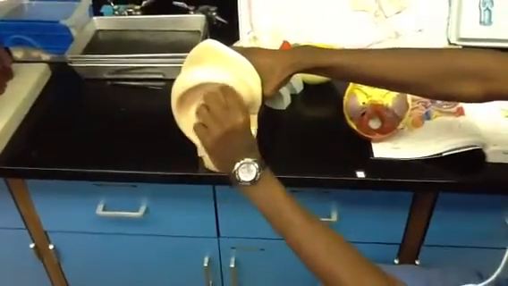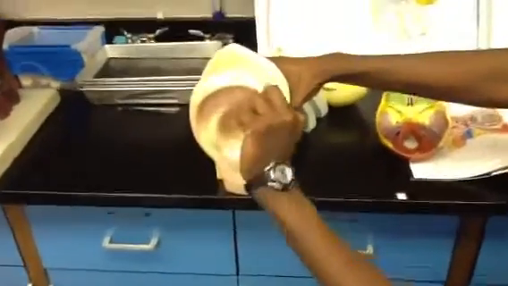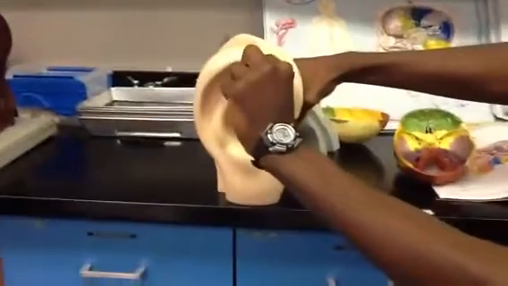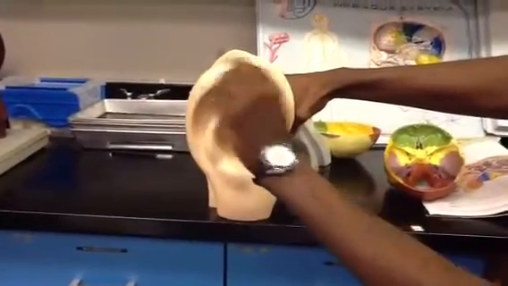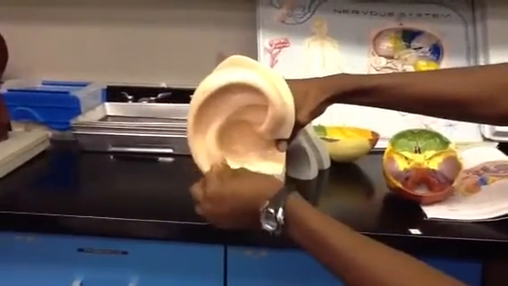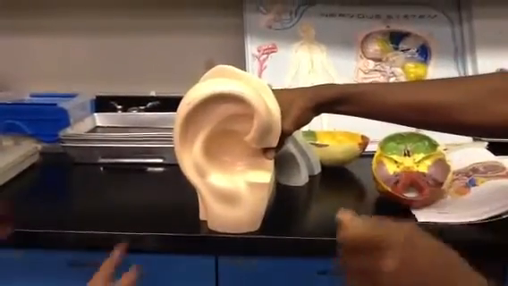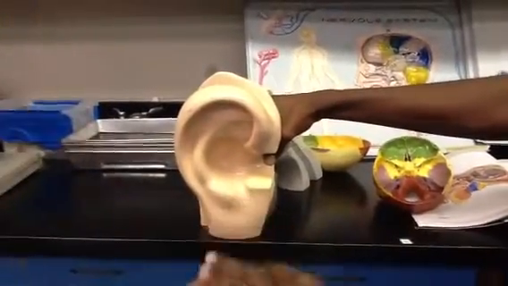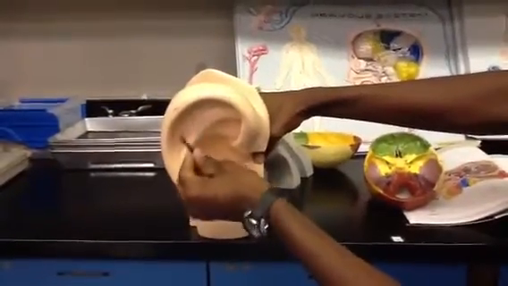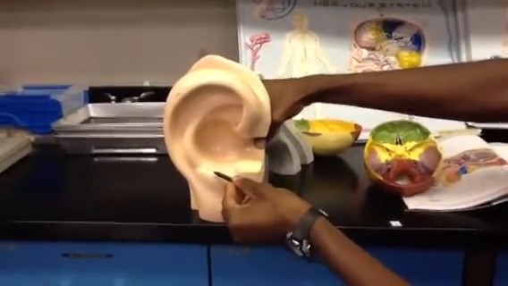And so in the ear, you have these little ridges right here. The outside ridge is called the helix, H-E-L-I-X. The inside one is called the antihelix. So we have the helix and we have the antihelix.